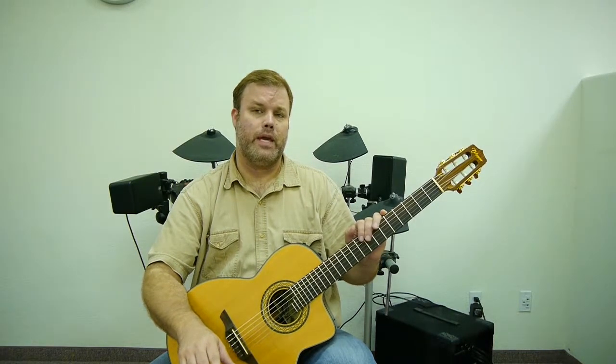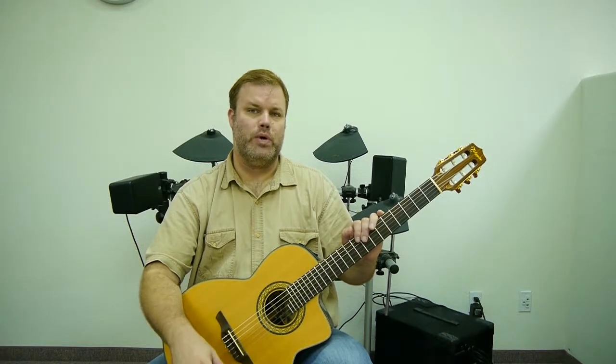What I'm going to do with each of those chords is name all the notes that I'm holding in that chord. That's a good test of how well I know my fretboard. So here's my C chord.